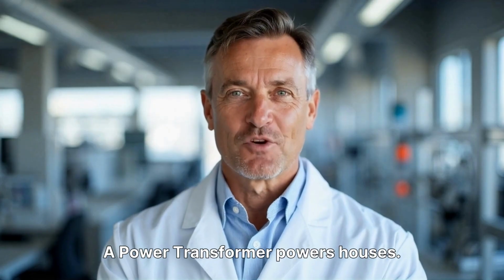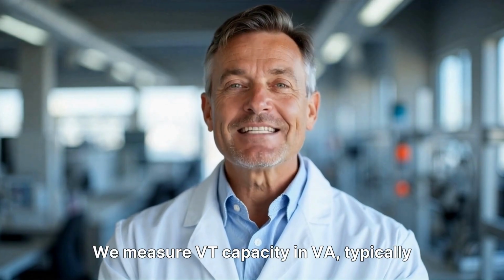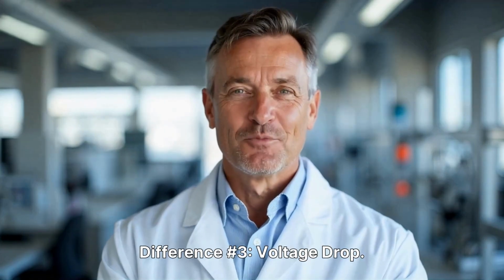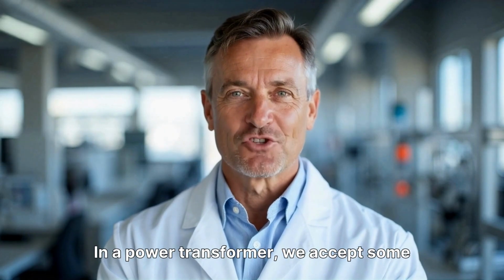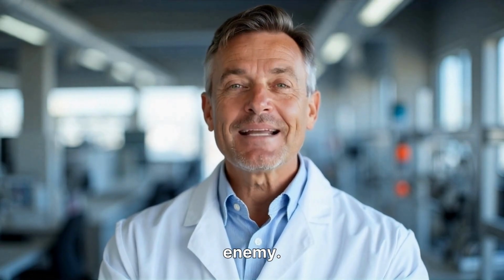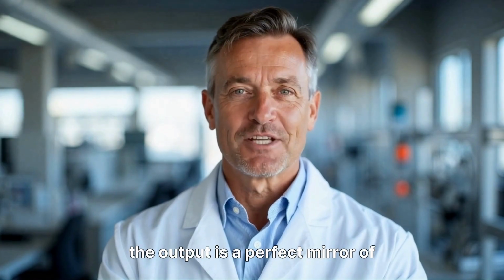Difference number two, burden. A power transformer powers houses. A VT powers a meter. We measure VT capacity in VA, typically just 50 or 100 VA. Difference number three, voltage drop. In a power transformer, we accept some drop. In a VT, voltage drop is the enemy. Internal resistance is kept incredibly low, so the output is a perfect mirror of the input.